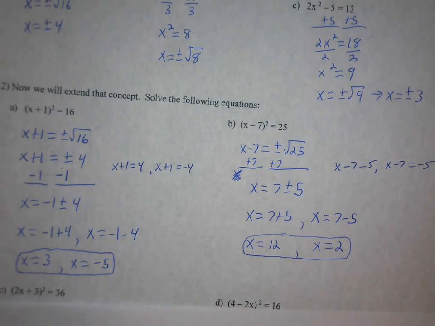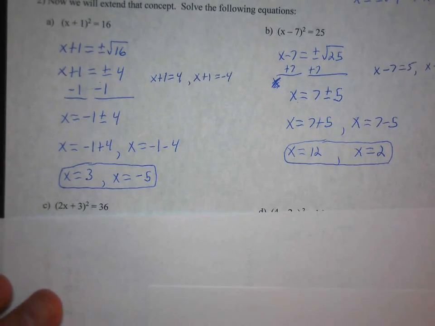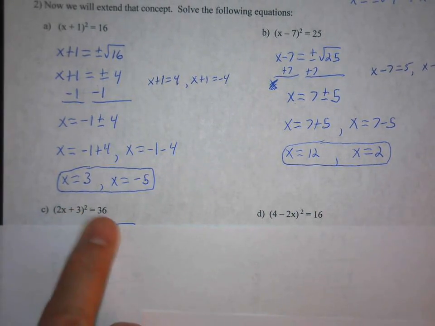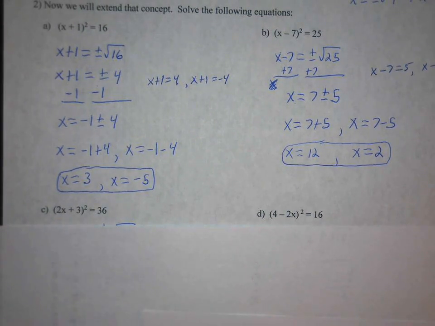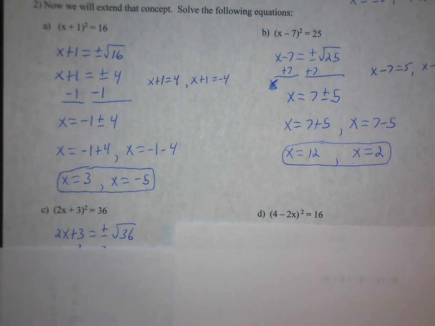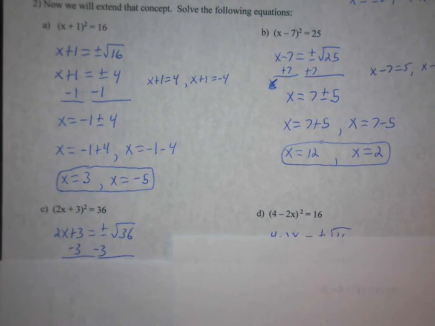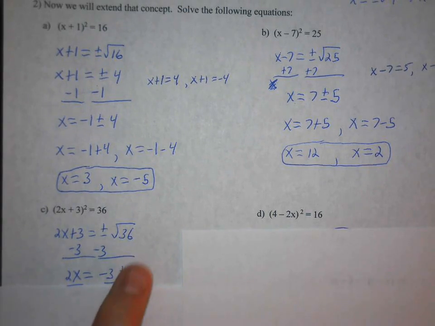As we go through these, of course, they can get a little more complicated. But the idea is we have something squared equals a number. And to solve something squared equals a number, you do plus or minus the square root of the number. So in part C, that first step is to do plus or minus the square root of 36. Then you want to solve for x. So you can subtract the 3. And the square root of 36 is a nice number, 6.